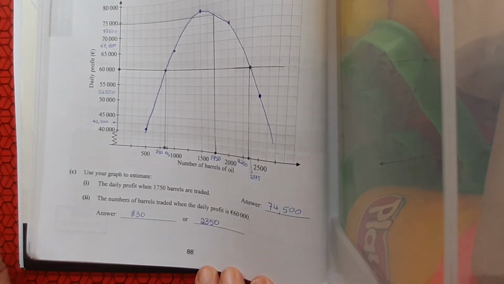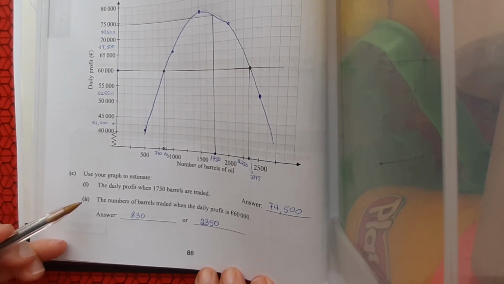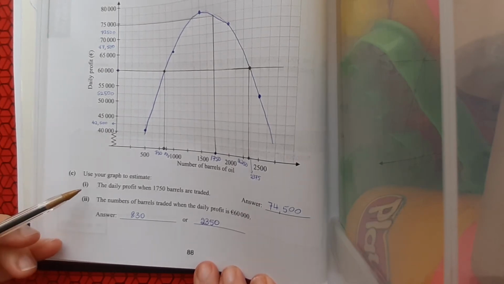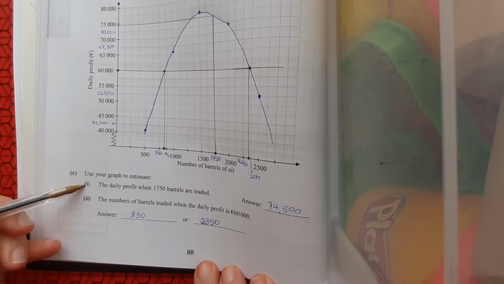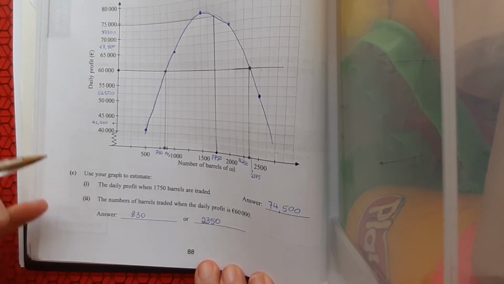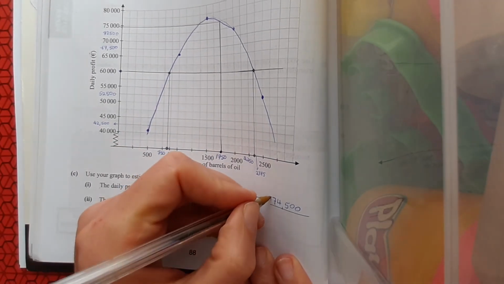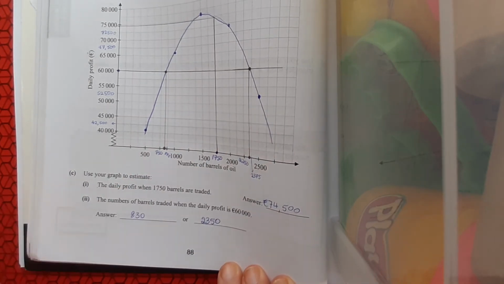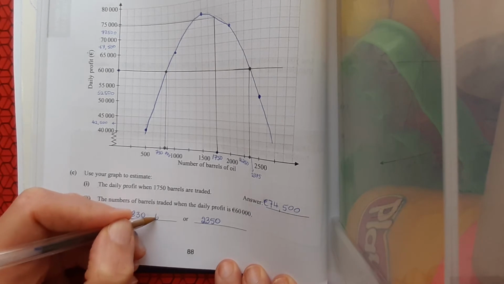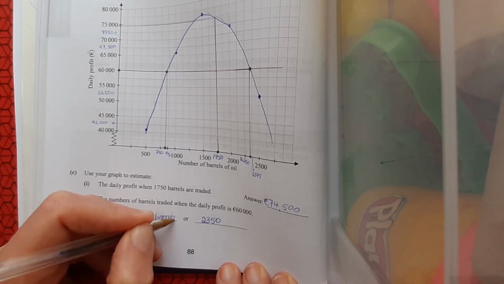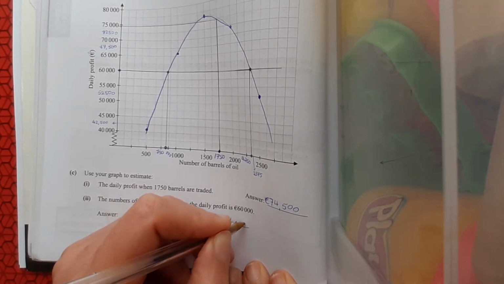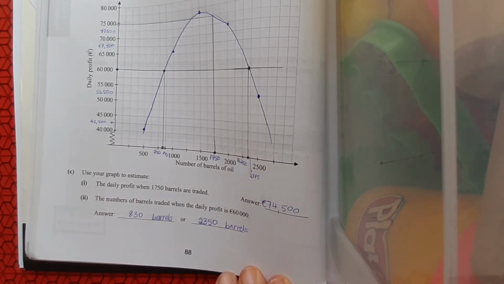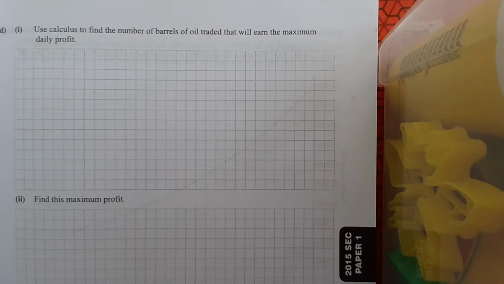To guarantee myself full marks in this, I should really watch out to see are there any units that I should include. So they're saying daily profit is what we're looking for in part 1. So the profit has been measured in euro, so I should include that in my solution here. And they're asking me for the number of barrels down here. So I can write in barrels if I like, but since they've already said in the question that it's in barrels, it's not completely essential.